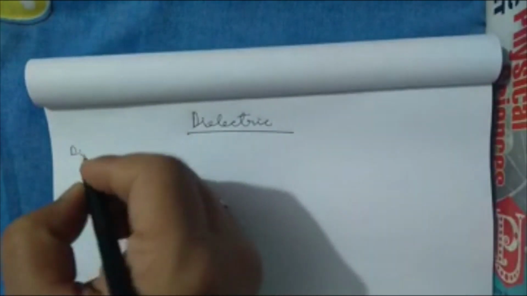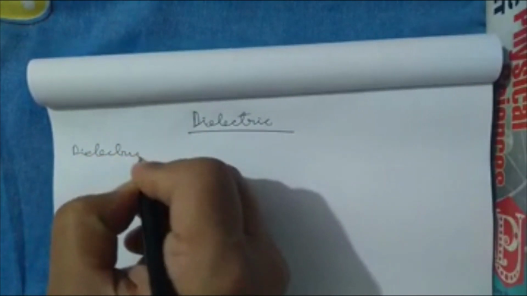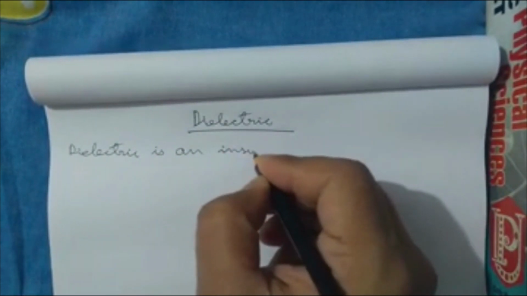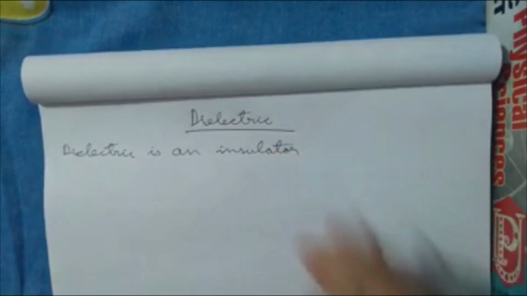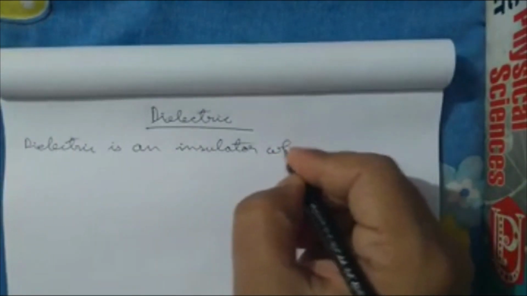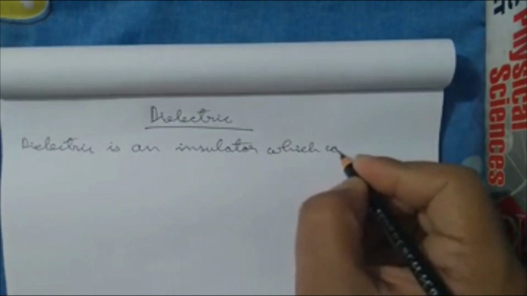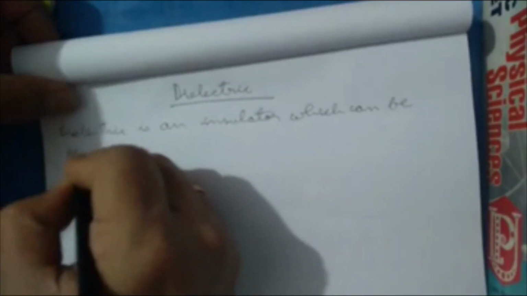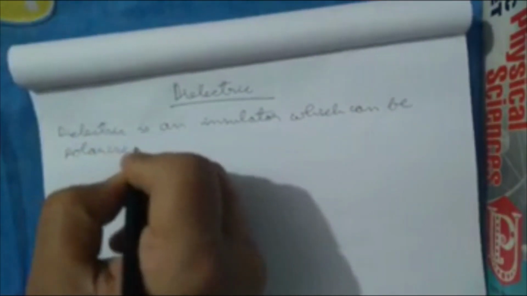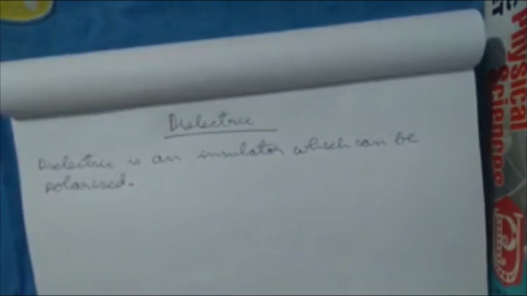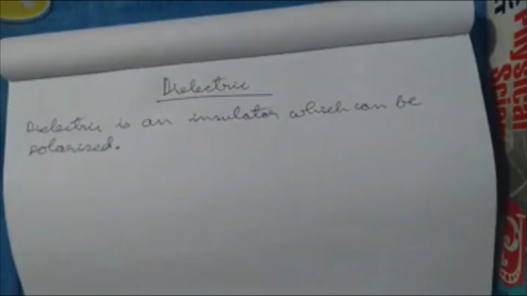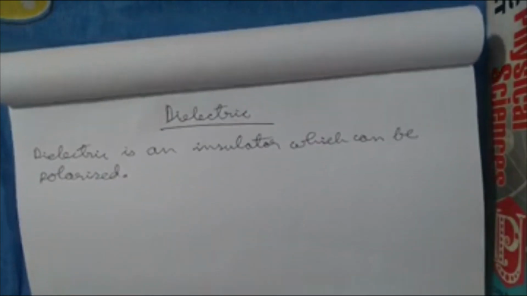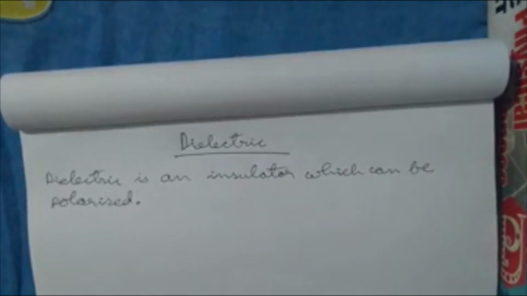Dielectric is an insulator which can be polarized. Now I've told many things here. Step by step I'll make you understand.